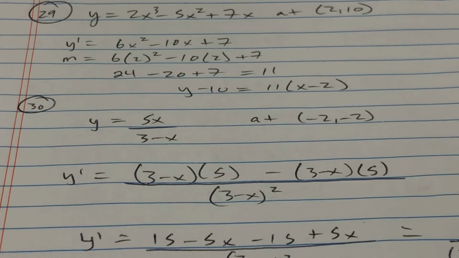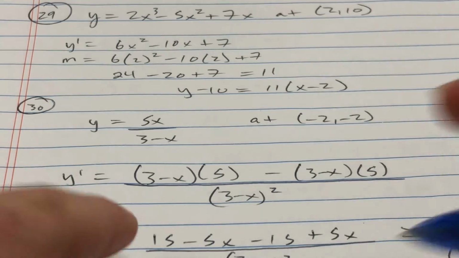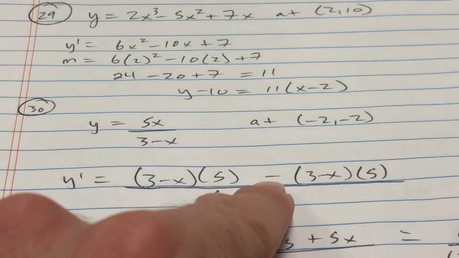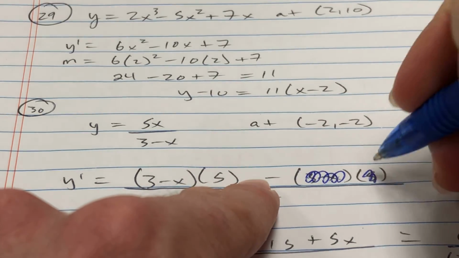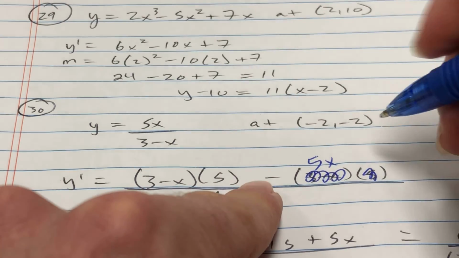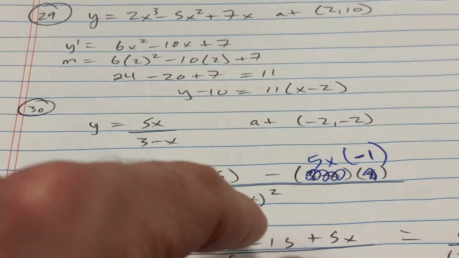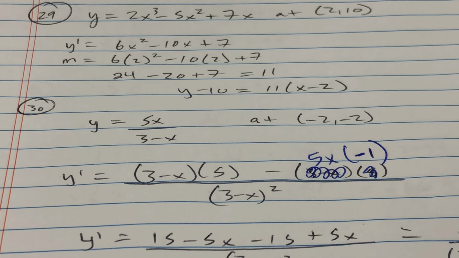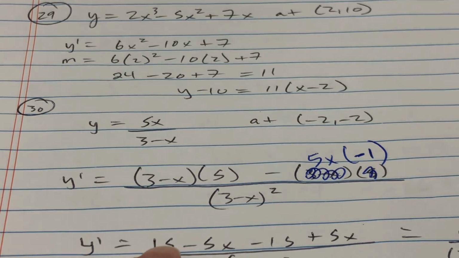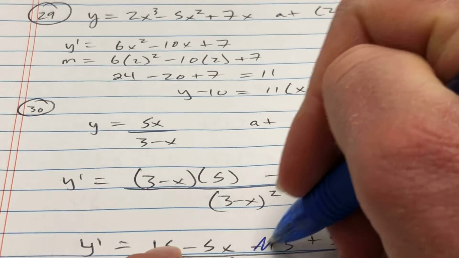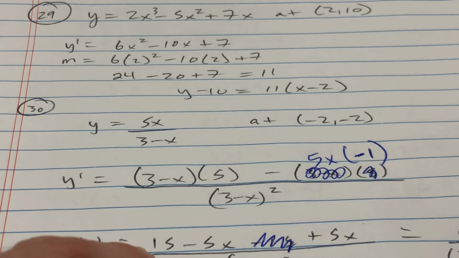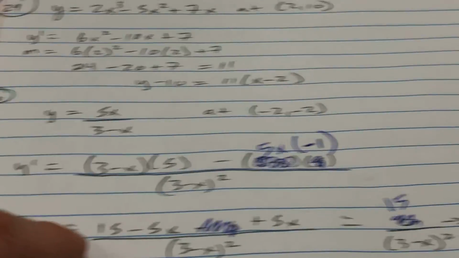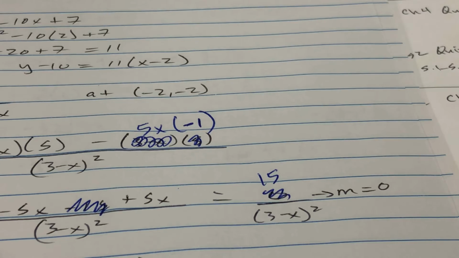Here we're going to use the quotient rule, which says low d high, derivative of 5x is 5, minus, oh, that's why I had an issue, minus high, that's clearly 5x. Derivative of low is a negative, should have caught that, is a negative 1. All right, so it's definitely going to change my answer a little bit. 15 minus 5x plus 5x. Get rid of that minus 15. All right, so it's going to be 15 over 3 minus x, all of it squared.